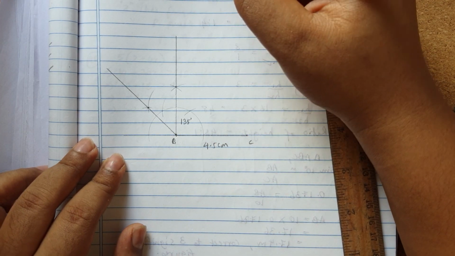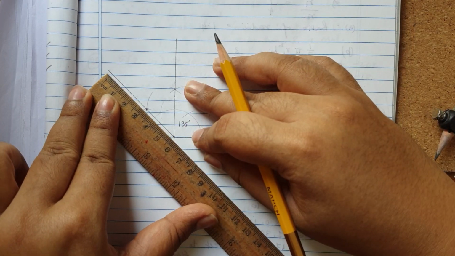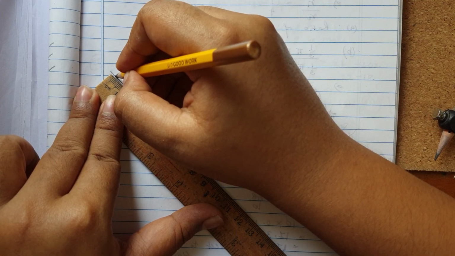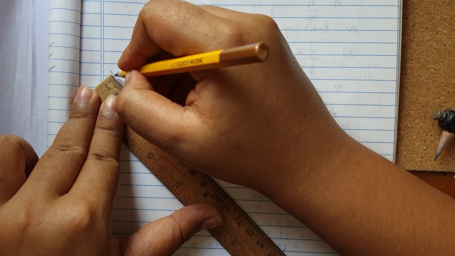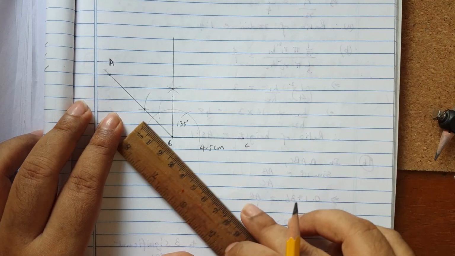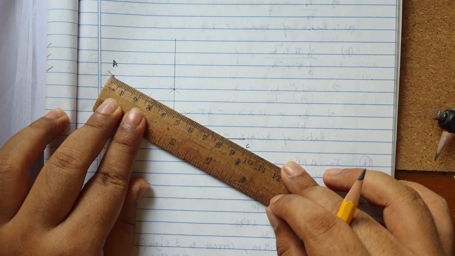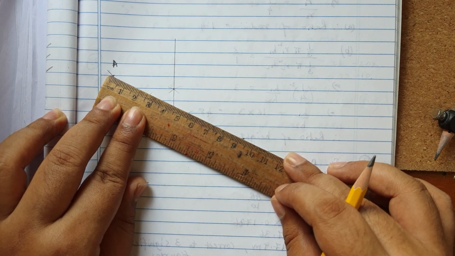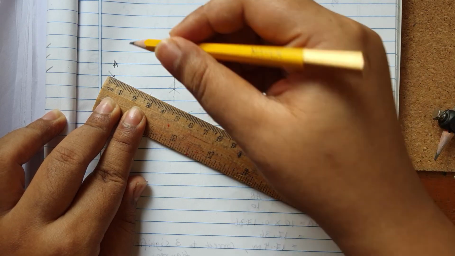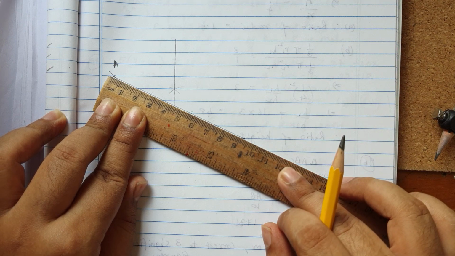Now AB length was 5.5, so I will measure 5.5 centimeter using my scale, and I will get a point here. So that point is point A. And then I will join point A and point C. And they asked me to find the length of AC.